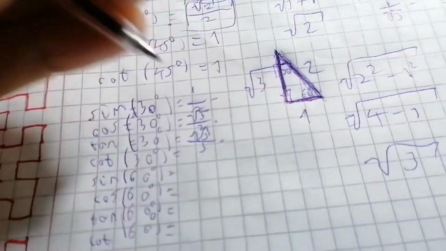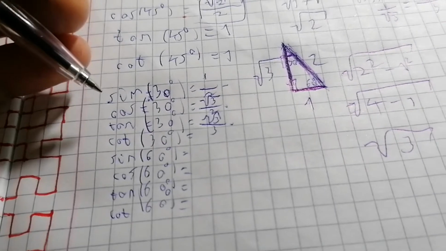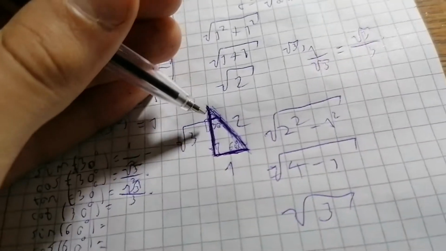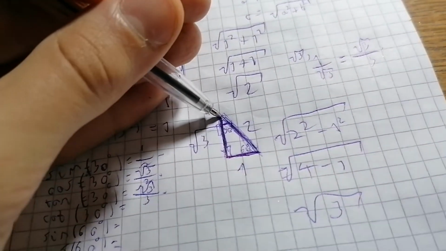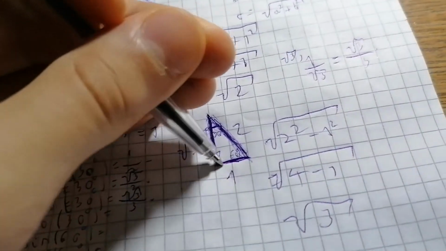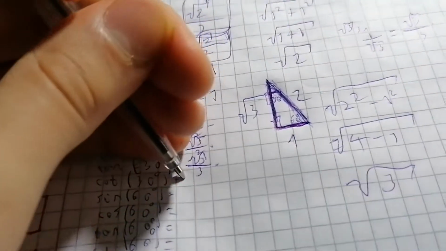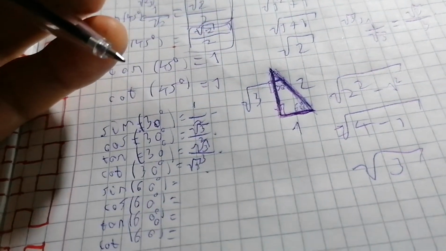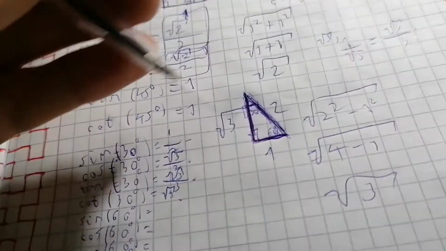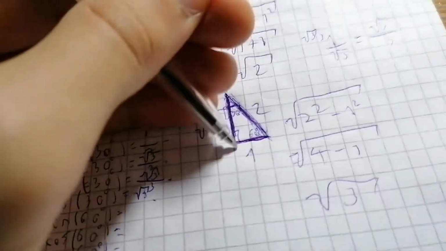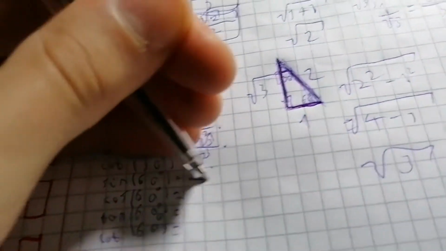And now the cotangent of 30 is this closest side over the opposite side, so the square root of 3 over 1, that's simply the square root of 3.